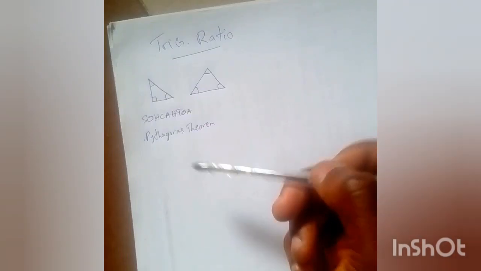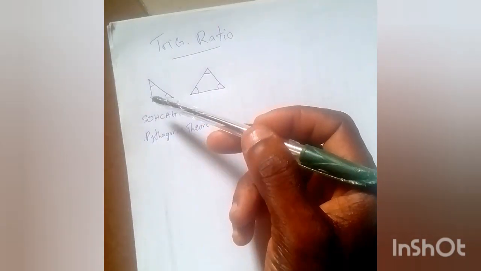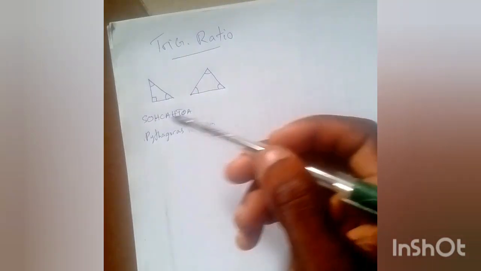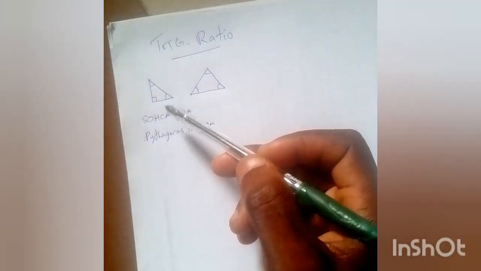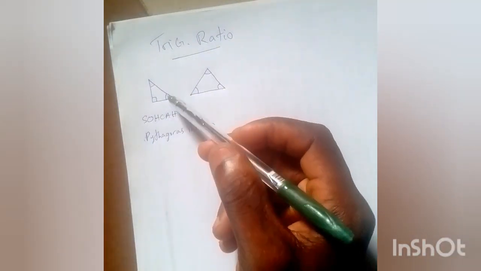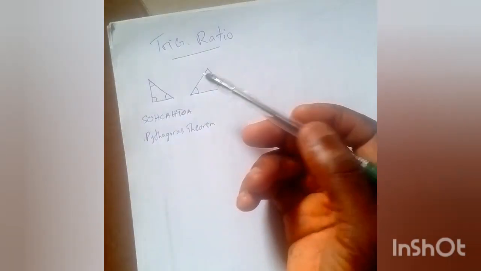Now if the triangle you are given is not a right angle triangle, meaning that it does not have a right angle, then you're going to use your cosine rule or your sine rule. For today's video, we're dealing with right angle triangle, so I'm not going to go into the cosine and sine rule for now. We're going to just focus on the SOHCAHTOA and Pythagoras theorem.